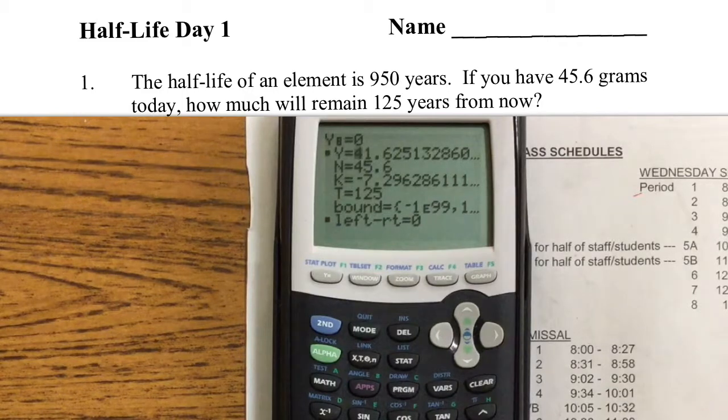And the answer is 41.63 grams. Okay? That is number 1. If you feel confident in moving forward, do so. Pause this. If you think you need a little bit more help on this particular one or on the next one, push play. I'm going to keep going.